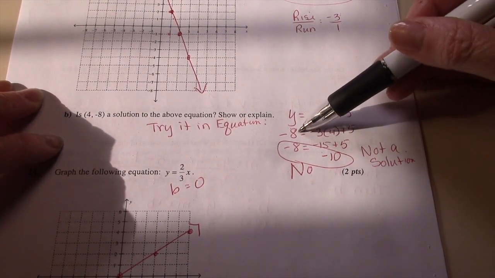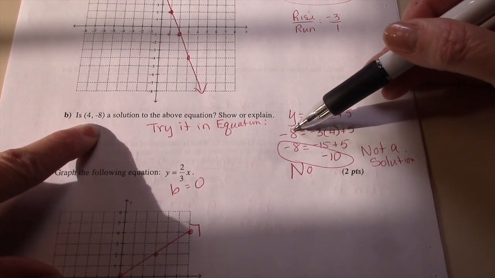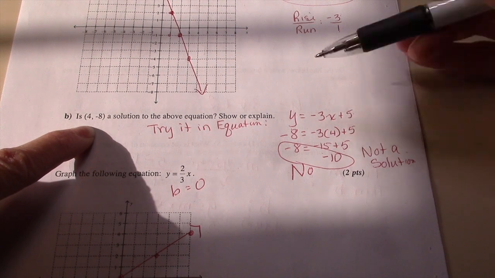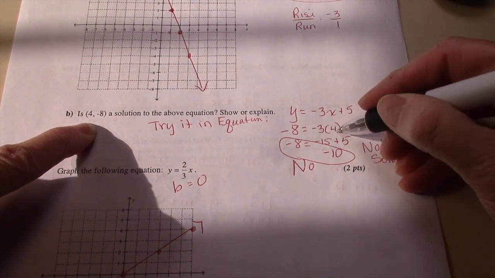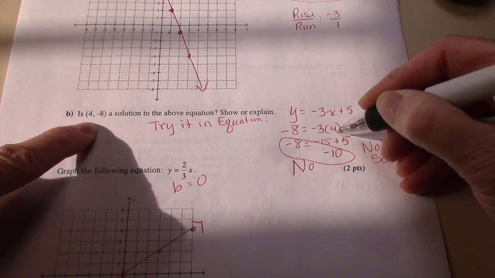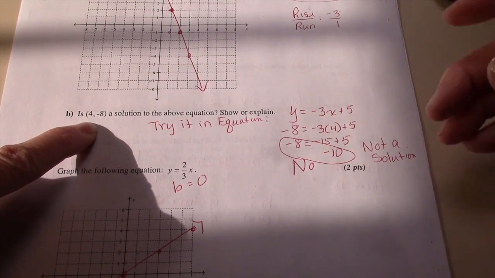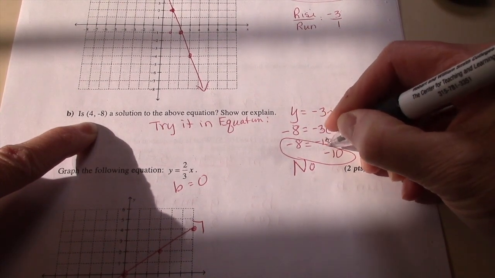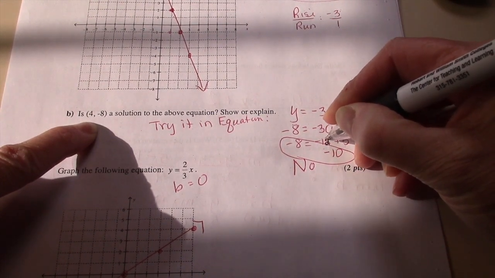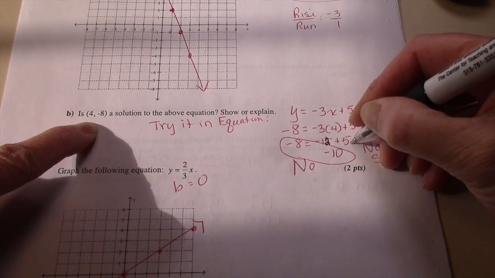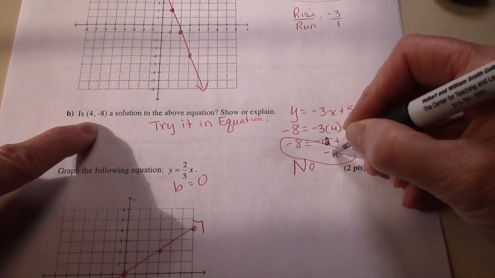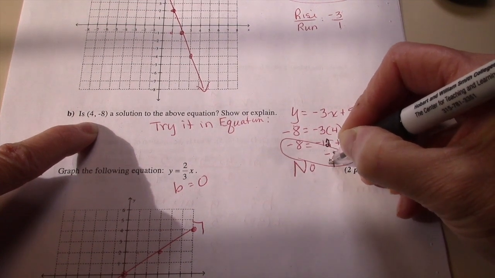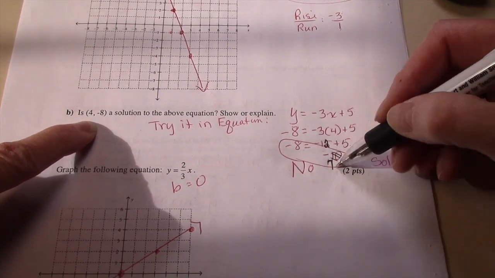I know if I plug in, -8 is your y, and your x is 4. So -3 times 4, oops, I made a mistake here, let's fix that, makes -12. A -12 plus 5 makes, hang on, -7. Makes -7. So therefore, it's not -8.